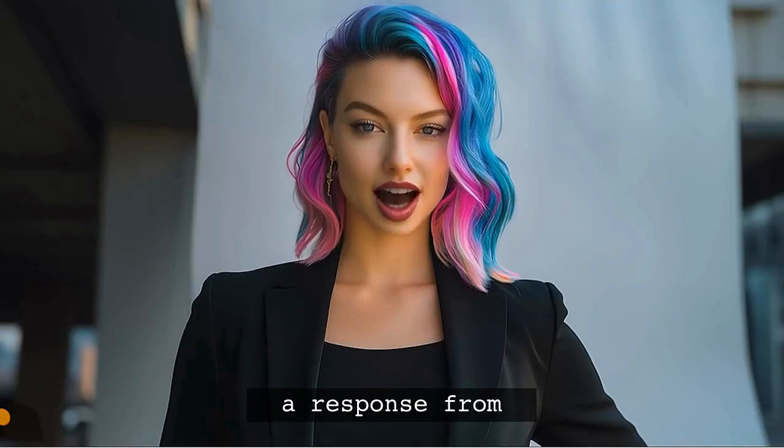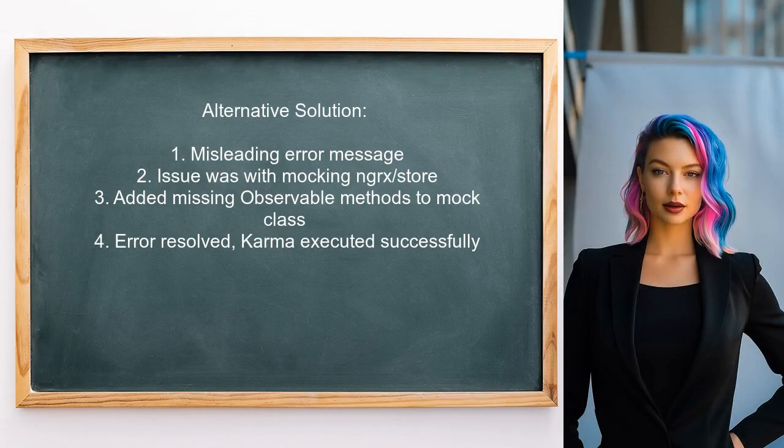Now, let's see a response from a different user. One user shared an alternative solution to the error message regarding loading the DynamicTestModule. They found that the error was misleading and not related to XMLHttpRequest as initially thought. Instead, it stemmed from not properly mocking a class, specifically the ngrx store. They added two observable methods to their mock class that were previously missing, and once they included those, the error disappeared, allowing Karma to execute successfully.